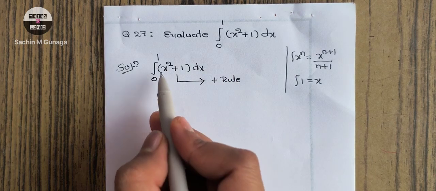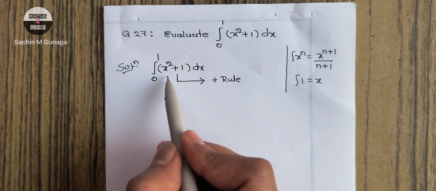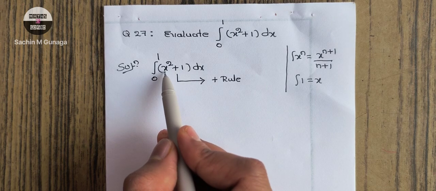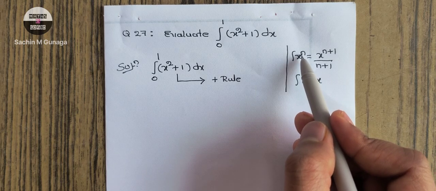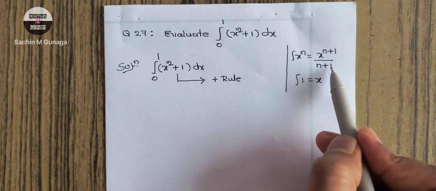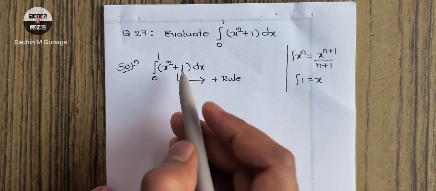What is that plus rule? Both the terms we need to do the integration. But here if you observe carefully, while doing x square integration, this looks like x power n. So that time we are going to apply x power n plus 1 divided by n plus 1 formula. N means what is the number here? 2.